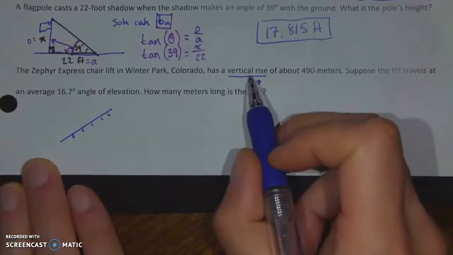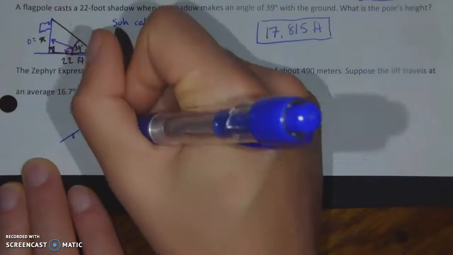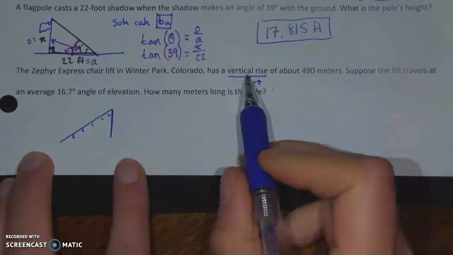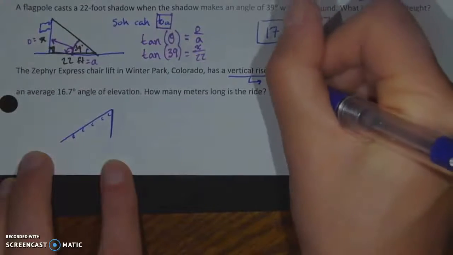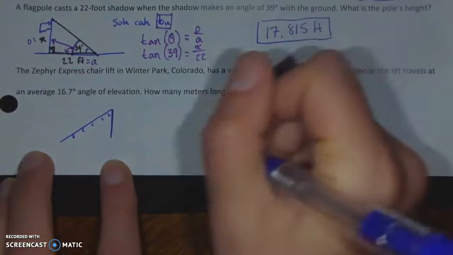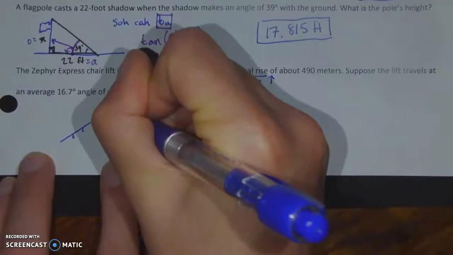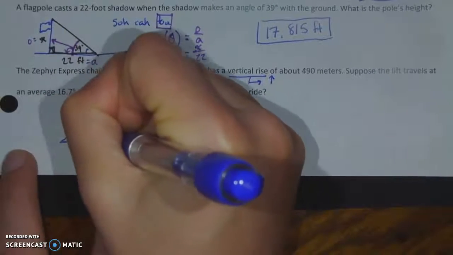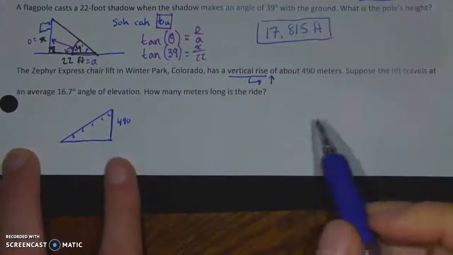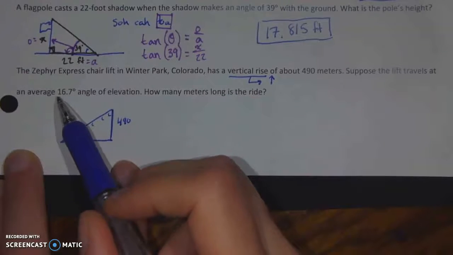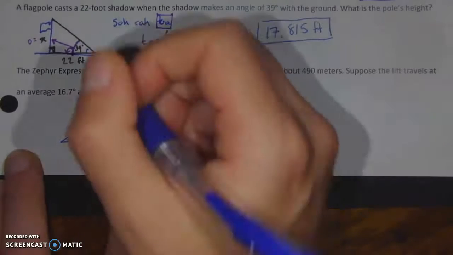Right? Break it down based on the terms that you have. So if you're looking at vertical elevation or vertical height or vertical rise, it's just saying this actual height of it. So this is 490 if you're going based on the flat ground. And we know that it has an average 16.7 degree angle of elevation.